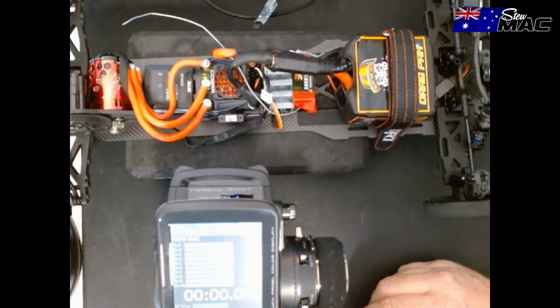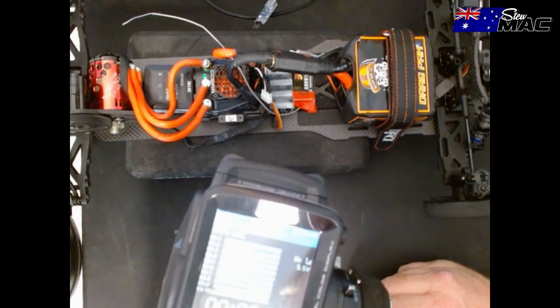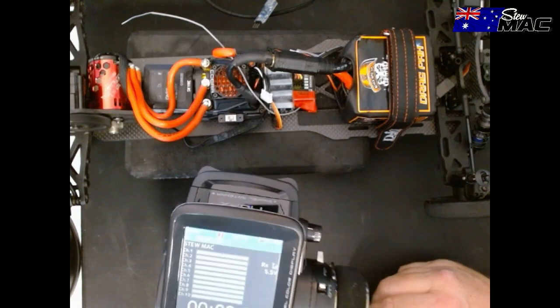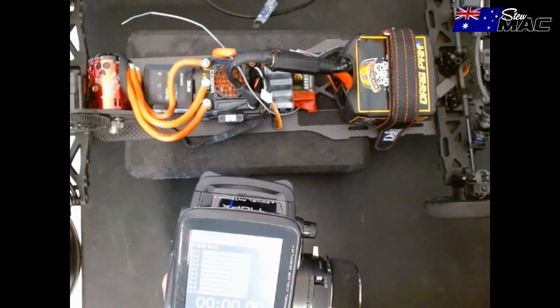So now you can hear it. As soon as I hit 100% power, that first blip is the 80% start power, and then it drops and follows the curve.